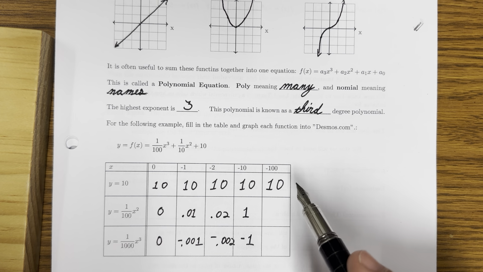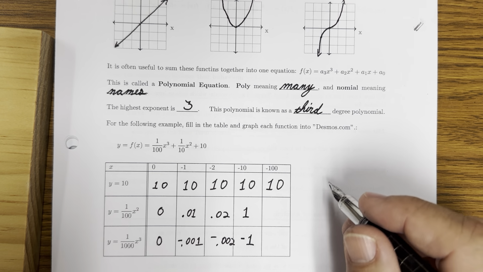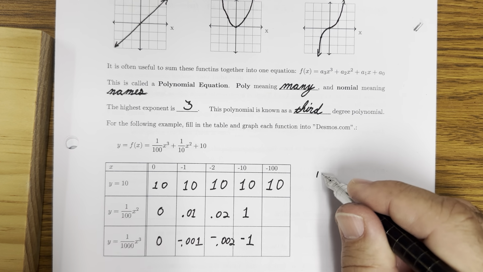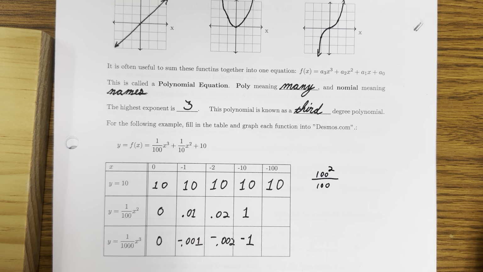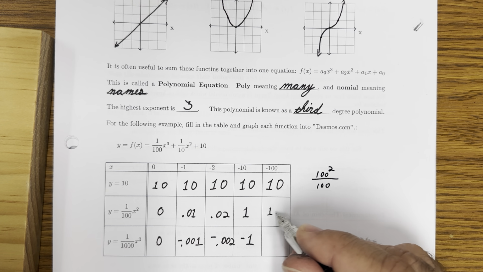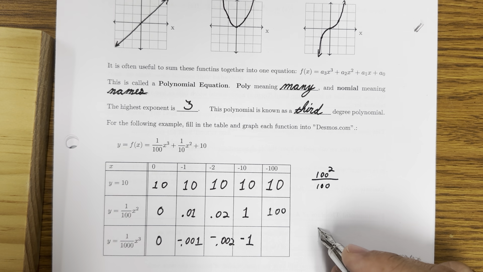So now we get to when x is 100, well, that's 100 squared. Let's go ahead and write this out. 100 squared divided by 100. Well, obviously, that's going to be 100. So now this term has a lot more say in what's going on, but we'll see over here, right? We've got 100 cubed divided by 1,000.